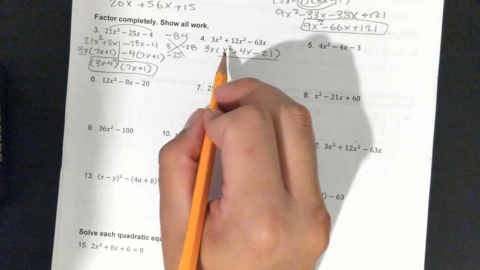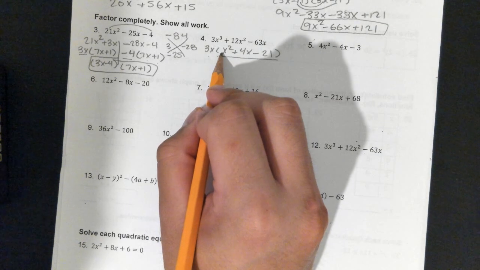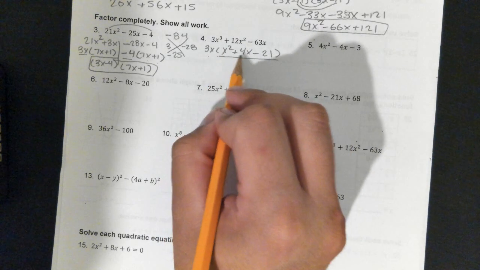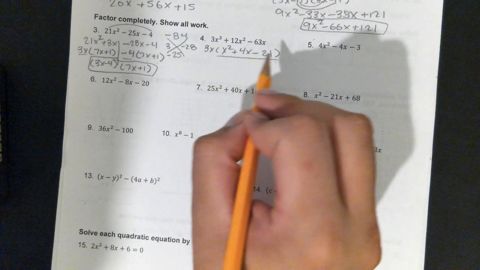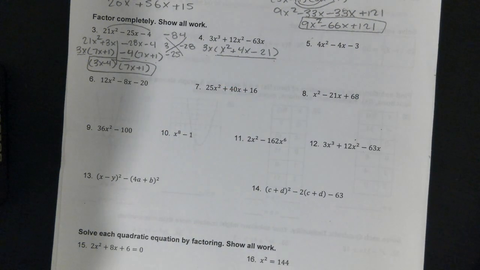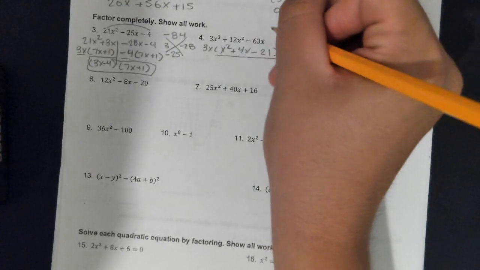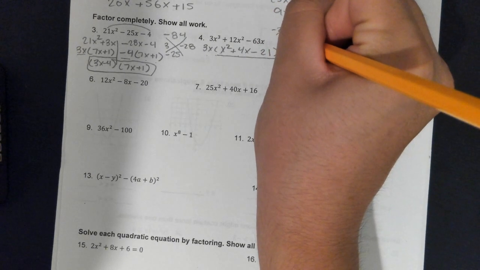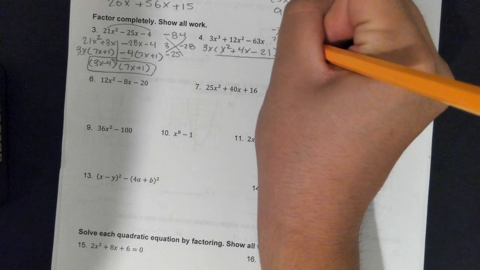Alright, so on this one you don't have a value, or you have a value not greater than 1 in front of the x squared. So it's just x squared plus 4x minus 21. So whatever multiplies to negative 21 and adds up to 4 would help us get the factors. So the two numbers that multiply to negative 21 and add up to 4 would be 7 and negative 3.